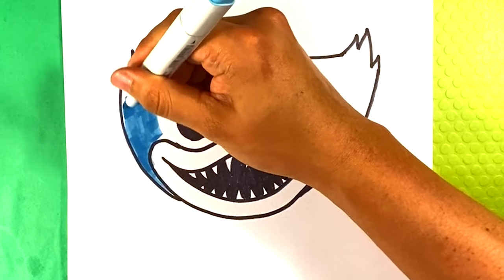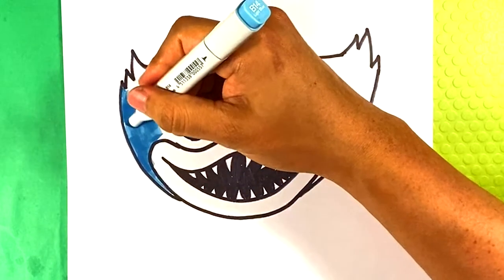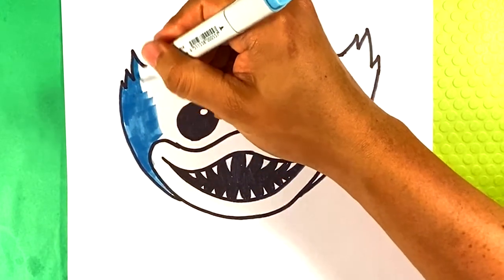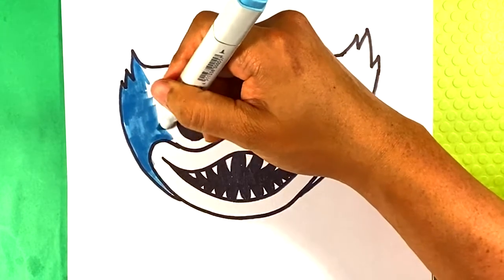So even though this looks light right there, see that? It's coming out kind of dark. Like darker than you would think. So just kind of keep that in mind.